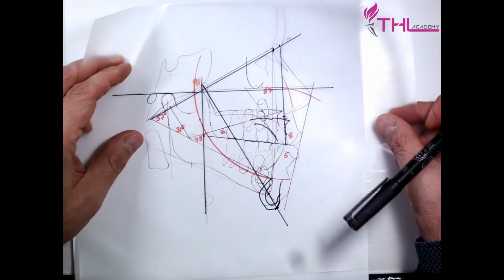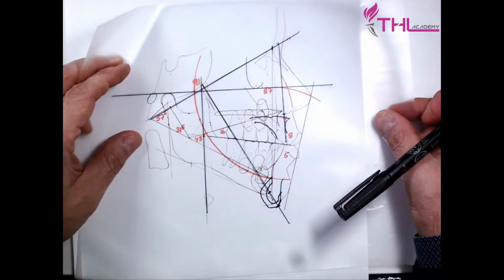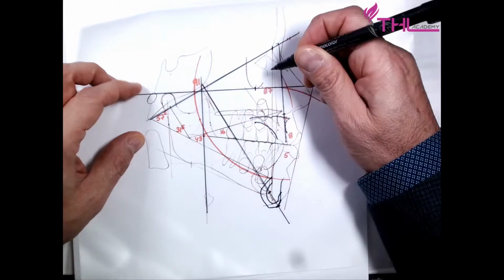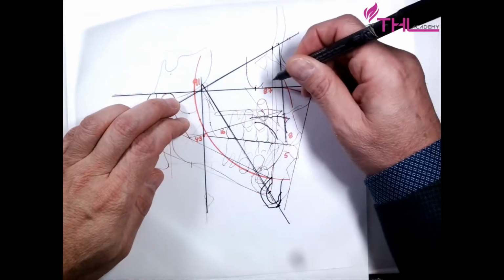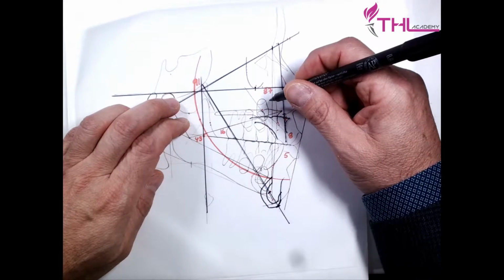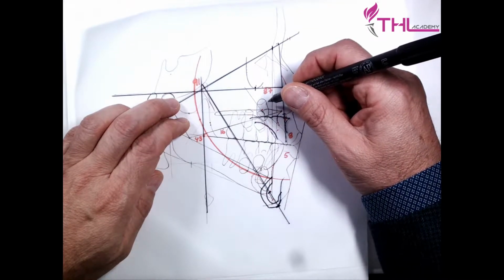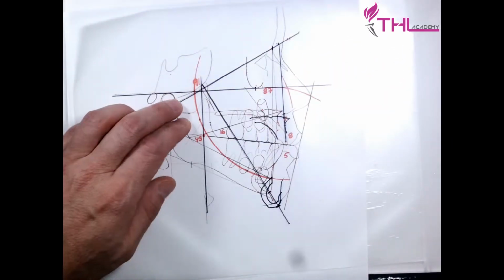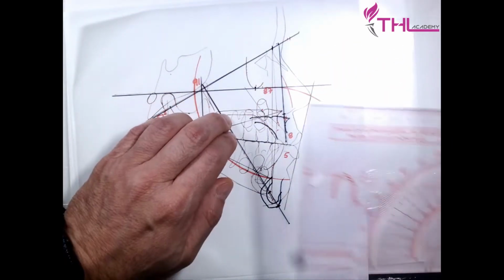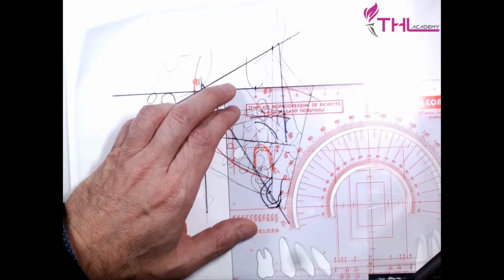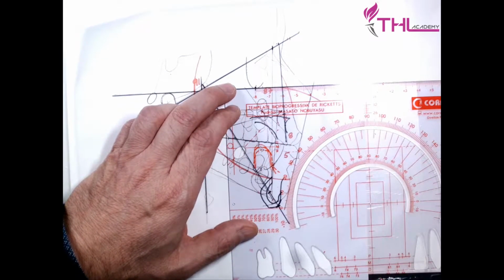If you want one additional point to predict, it is the orbita. The orbita goes forward 0.55 per year. 0.55 times 7 is 3.85, like 4 millimeters.